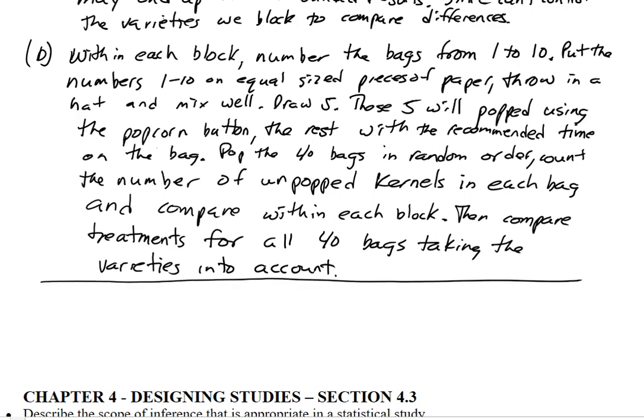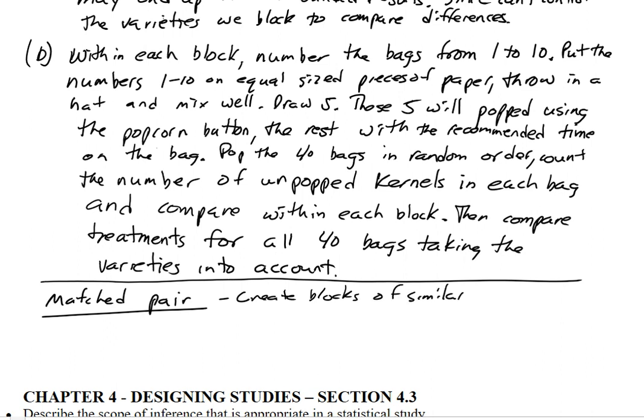Matched pair is create blocks of similar experimental units, and then use chance to determine which unit gets which treatment.